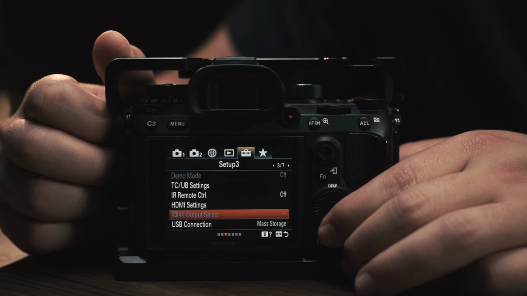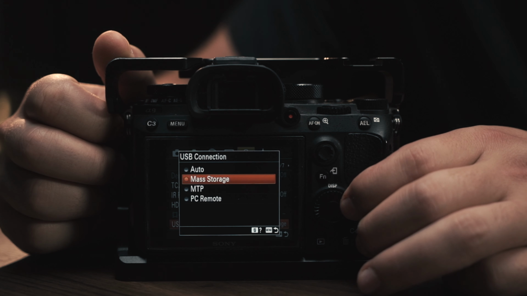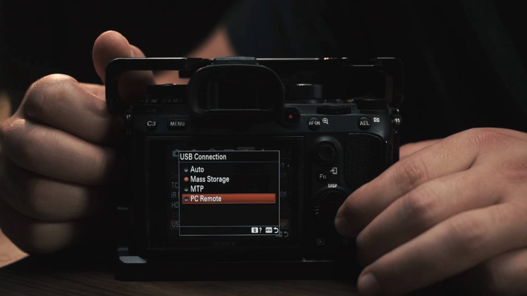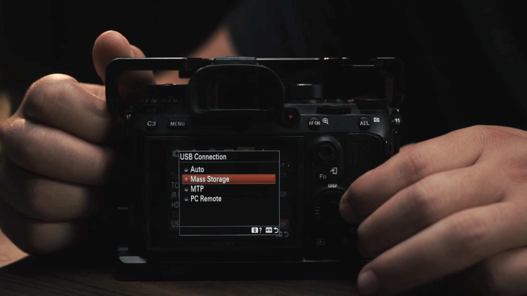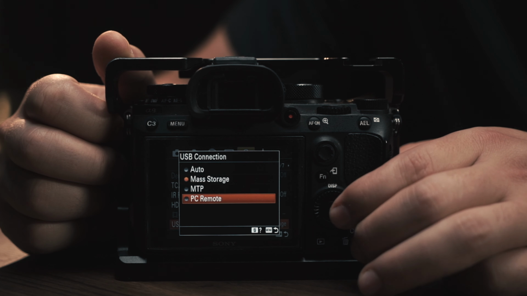Now, to take full advantage of the Zhiyun Crane system gimbals and DJI and Moza gimbals, make sure that your cameras are set to PC remote. For compatible gimbals such as the Zhiyun Crane 3 Lab and the Weebill Lab, we will be able to enable wireless HD transmission. And all we have to do is just set this setting here to PC remote. This will enable full functionality and communication between the gimbal and the camera. And it's as easy as that.